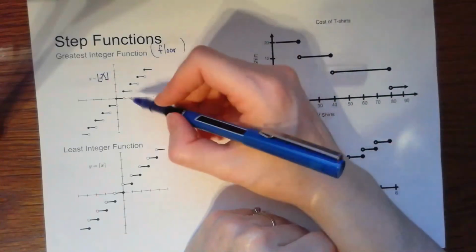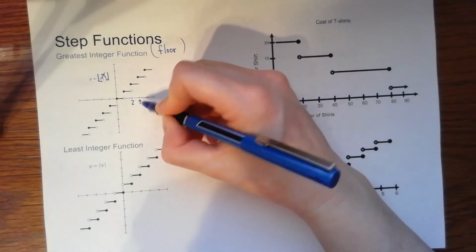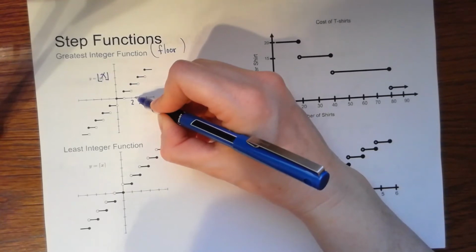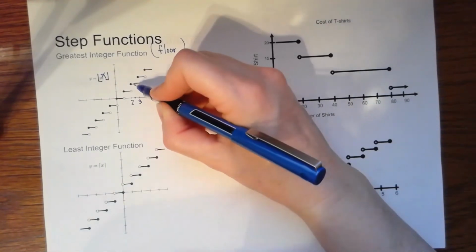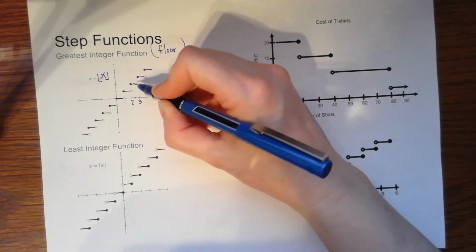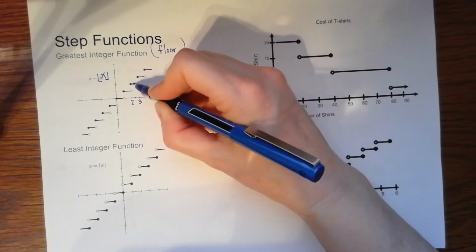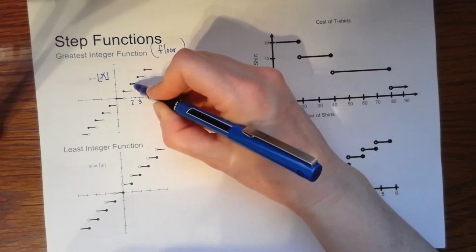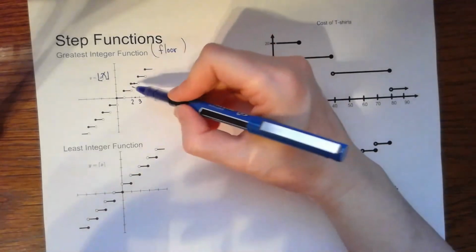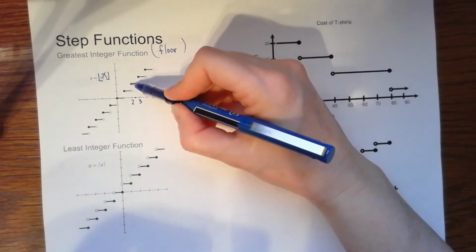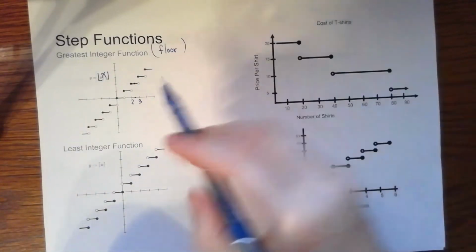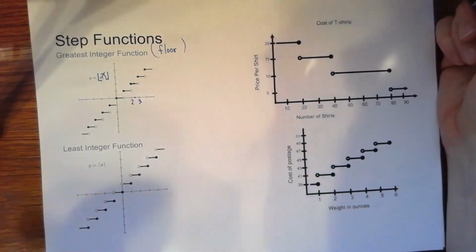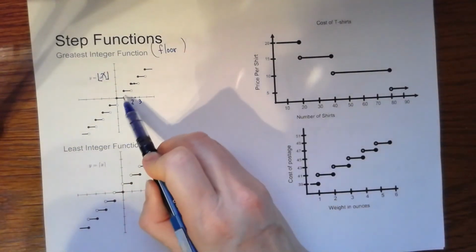So if you think about it, here's 2, here's 3, what about 2.4? For 2.4, if I follow that up, that evaluates to 2. So 2 is the biggest integer that's less than or equal to 2.4. It's also the biggest integer that's less than or equal to 2.3 and 2.1 and 2.01 and 2.0000493, all the way down to, and even 2. 2 is the greatest integer that's less than or equal to 2. This is called a step function, and you can see why, because it looks like little stair steps that go up.